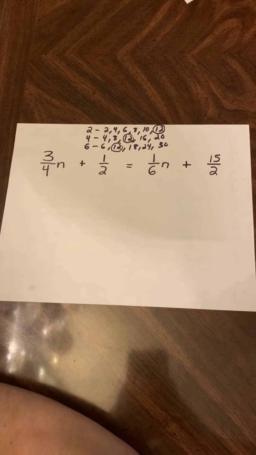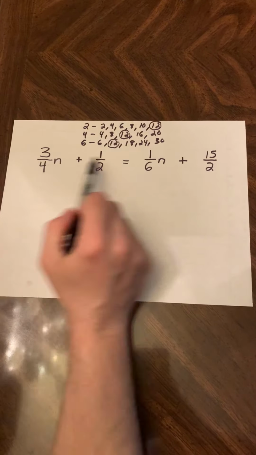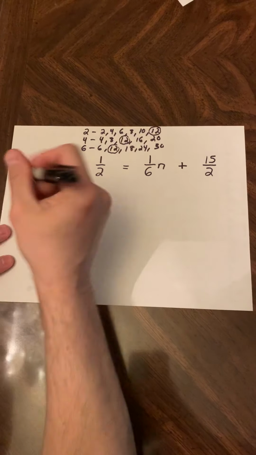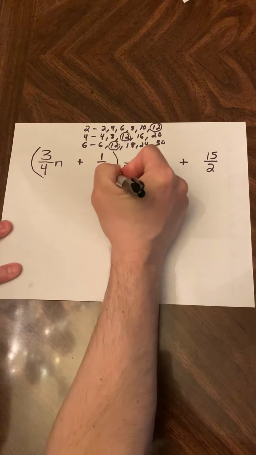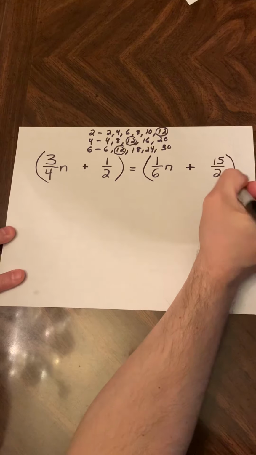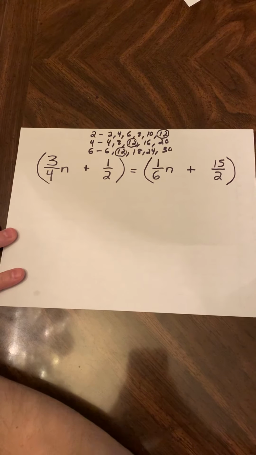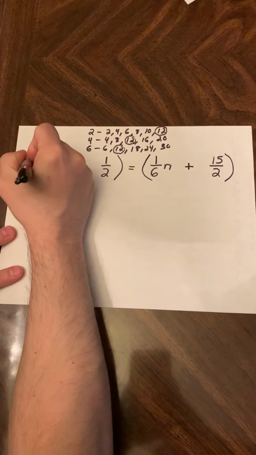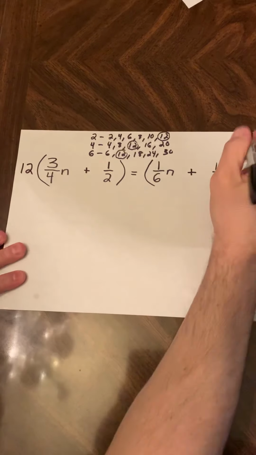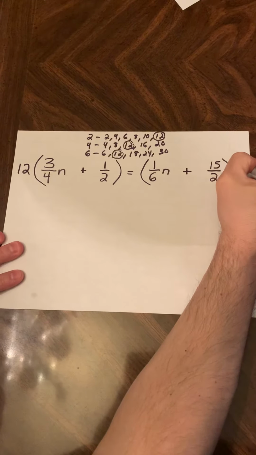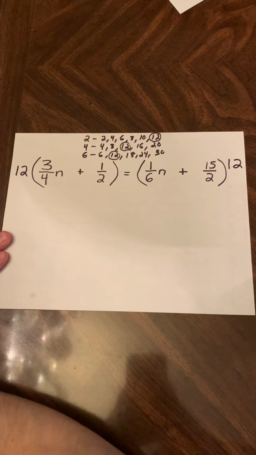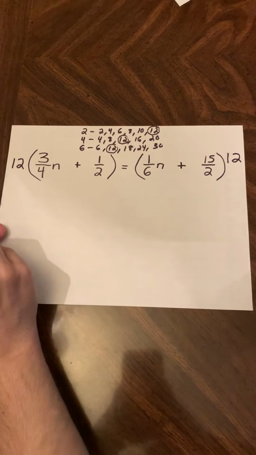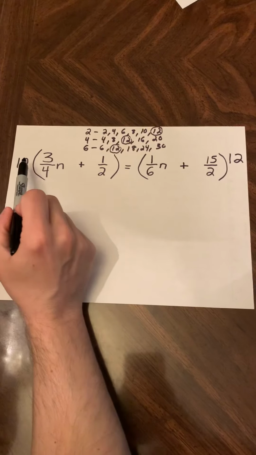So very simply, for any equation that has fractions in it, to remove the fractions, you're going to multiply both sides of the equation by the least common multiple, which was 12. So we're going to multiply the left side by 12, and we're going to multiply the right side of the equation by 12. If we do this correctly, this should get rid of all the fractions.